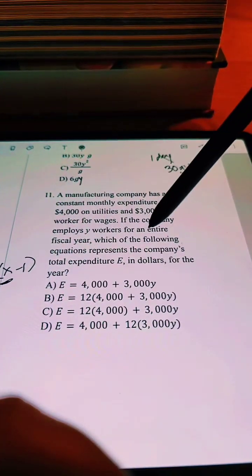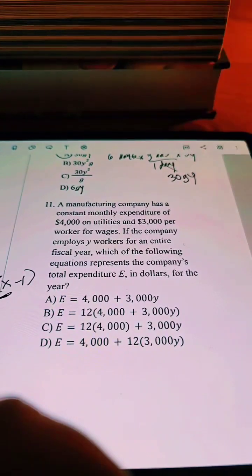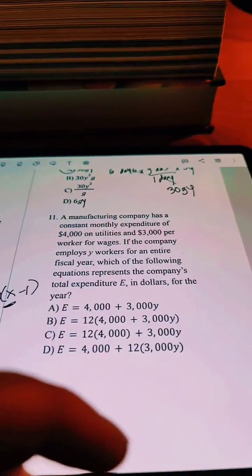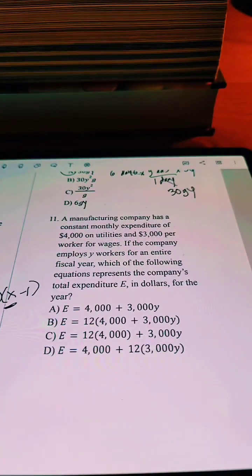Okay, so then let's go to number 11. I have to remember when I'm editing to put that in. Let me put a little mark so I remember before I upload this to YouTube.